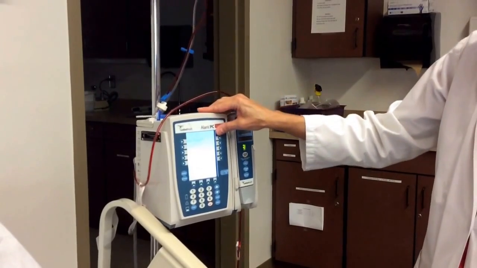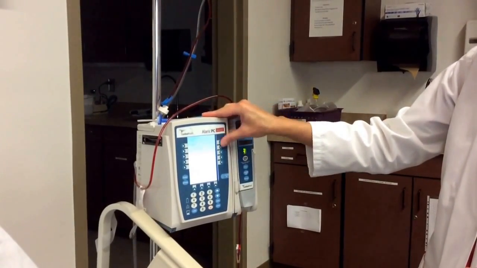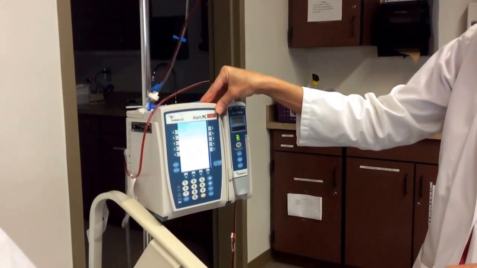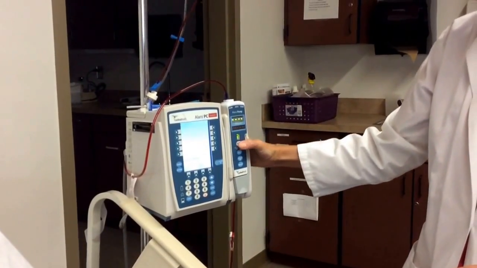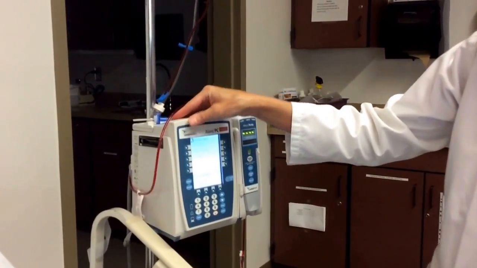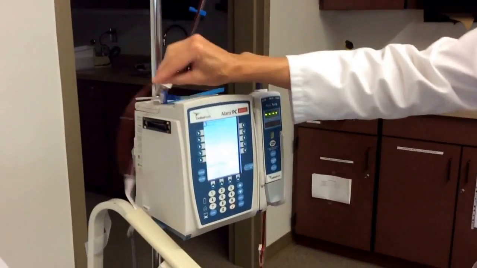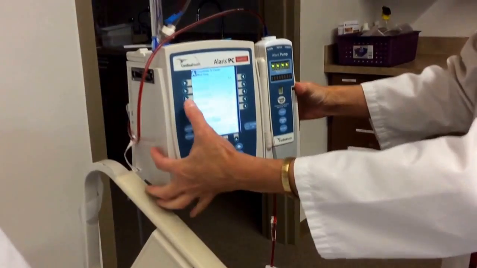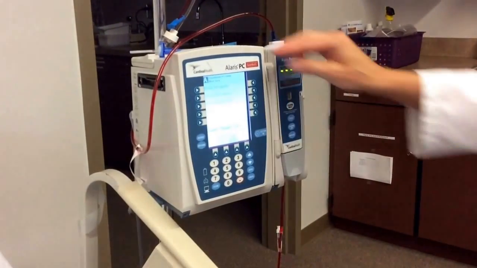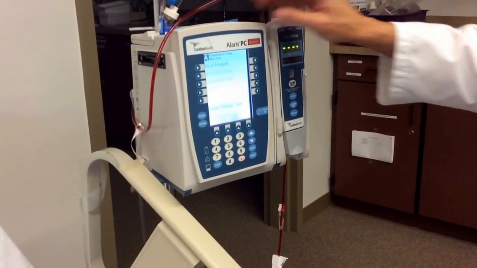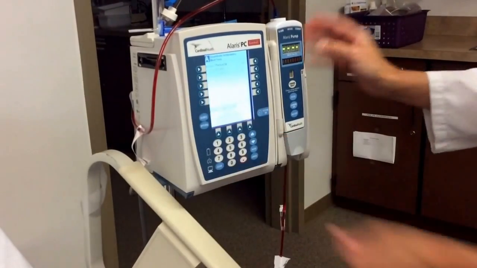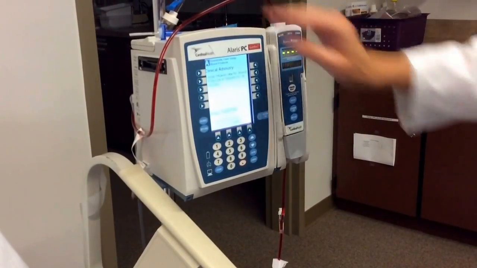Mr. Smith was just admitted, so he is a new patient. He is on the medical surgical unit. And I'm going to choose under Guardrail IV fluids. I'm choosing blood products. And in this case, he is receiving packed red blood cells. Okay.